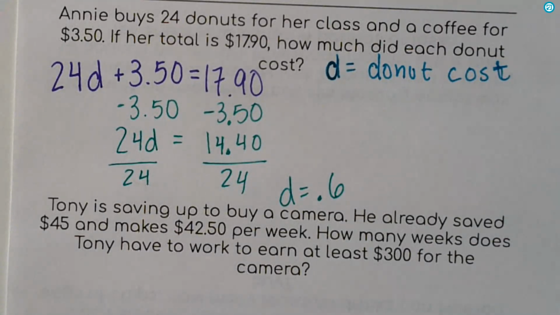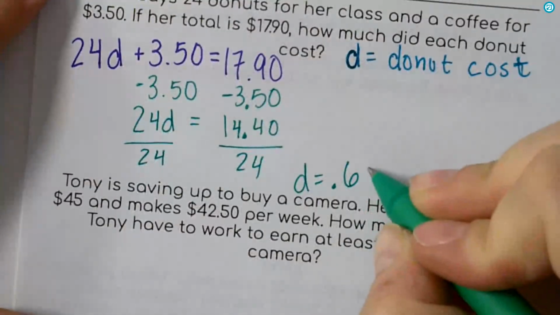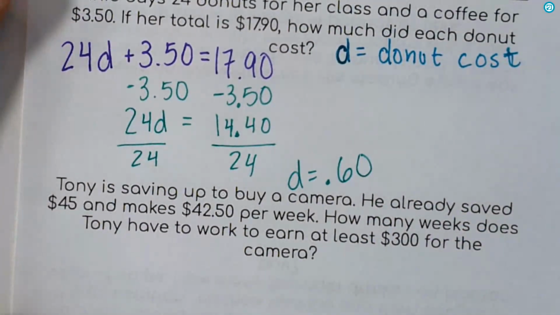So, okay, a donut is 0.6. What does that mean in the context of money? 60 cents. So we could put a 0.60 here. You can write this in two ways.